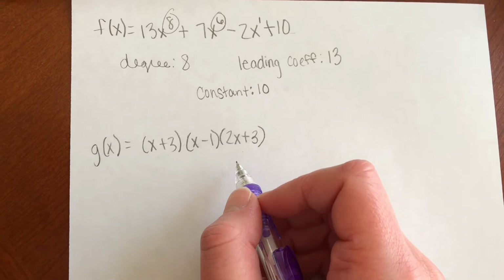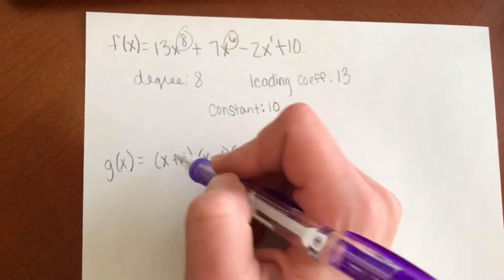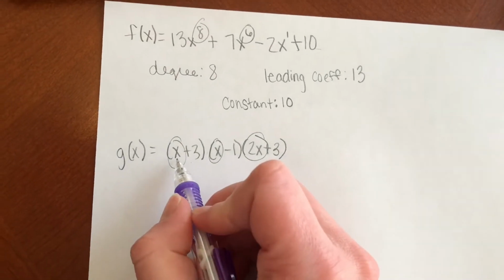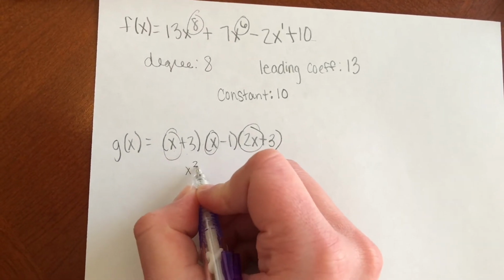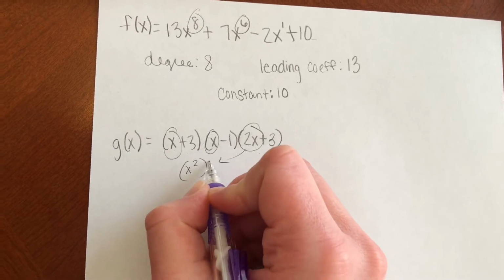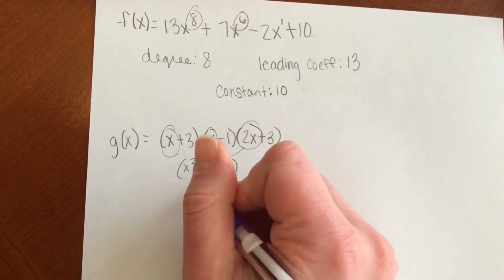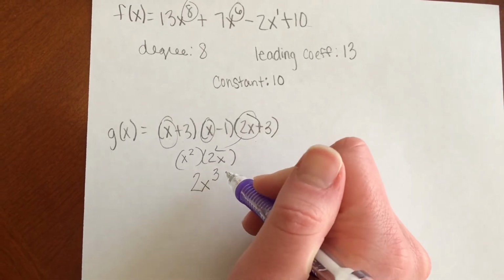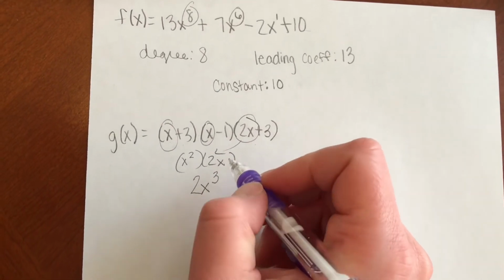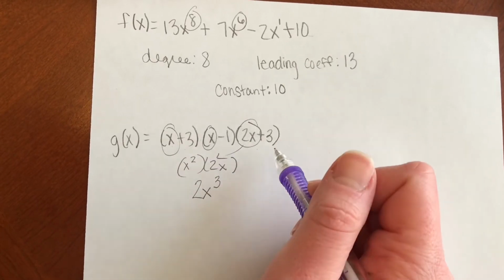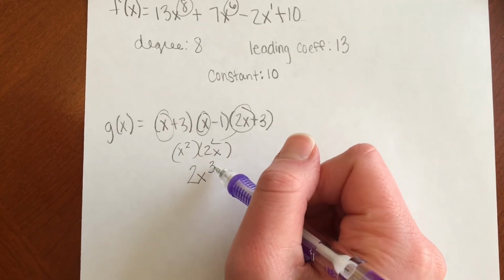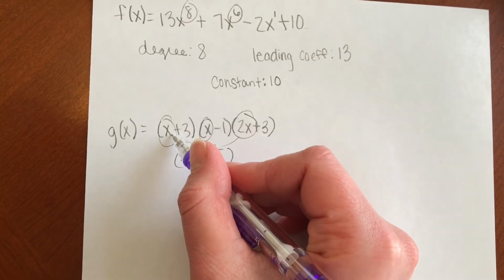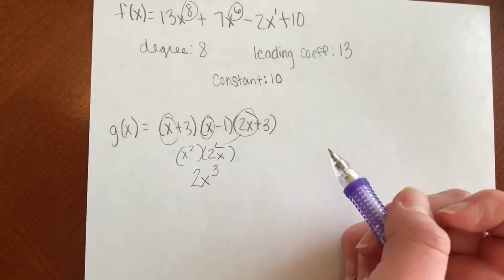In order to get the degree, you multiply the x values. So x times x would be x squared, and then I would multiply that again by this x, which is 2x. So I should get 2x to the third. That's going to give me both my degree and my leading coefficient, because if I multiply through anywhere else, I'm not going to have any other exponents higher than that, because this is the highest degree or highest exponent in each of the factors multiplying together.